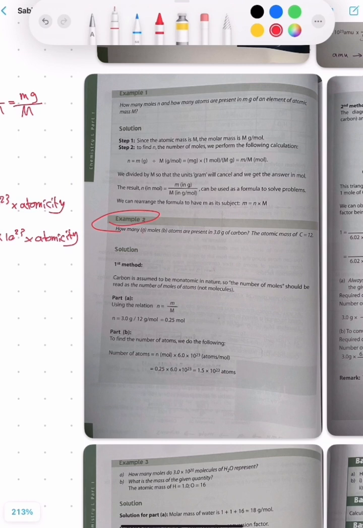How many moles? So number of moles are unknown. For B, atoms are unknown. What do we have? Mass is 3 grams. Of who? Of which element? Carbon. And we have the atomic mass of carbon.